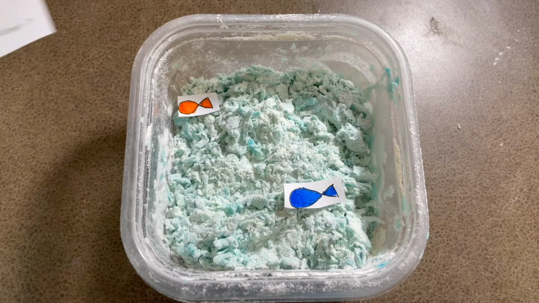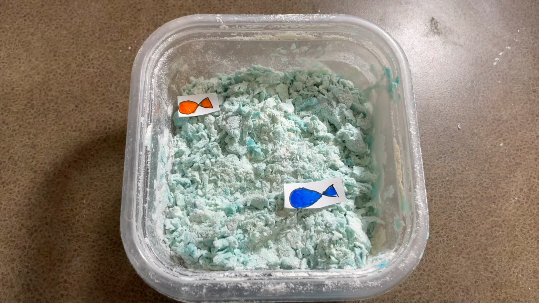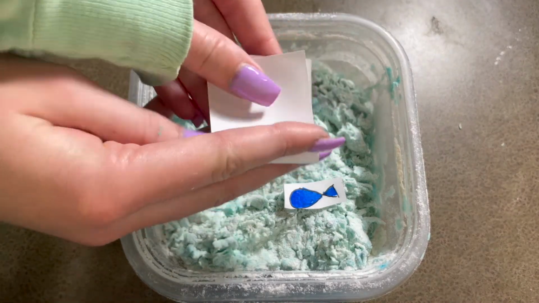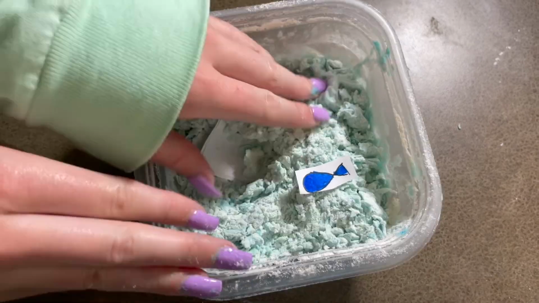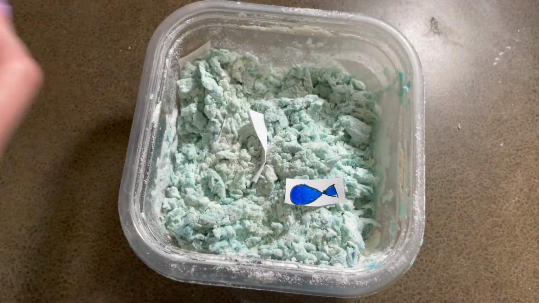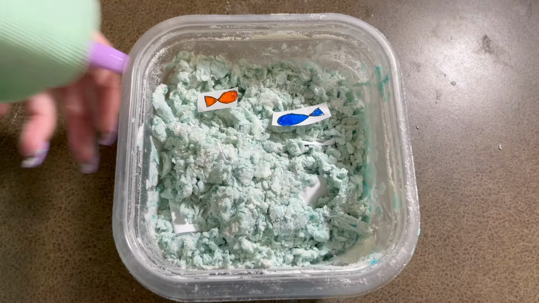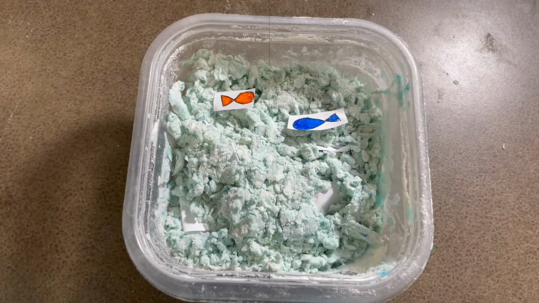So now get out those strips of paper that we worked with earlier, and you're going to take each one by one and fold it like that, and then you're just going to tuck it in the ocean. Let the flour cover it. And then you're going to do the same thing for all the other strips. Alright, so now all my strips of paper are in my little container.